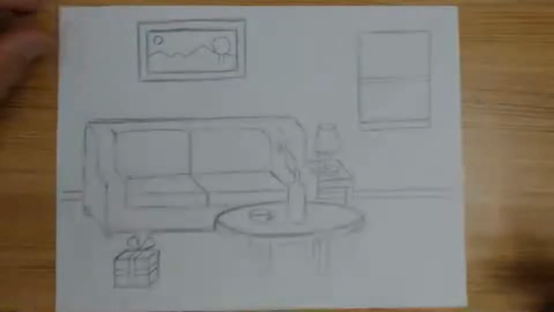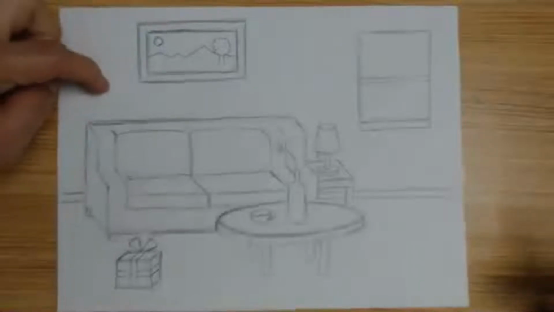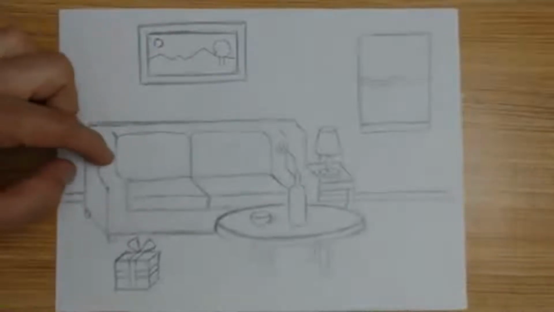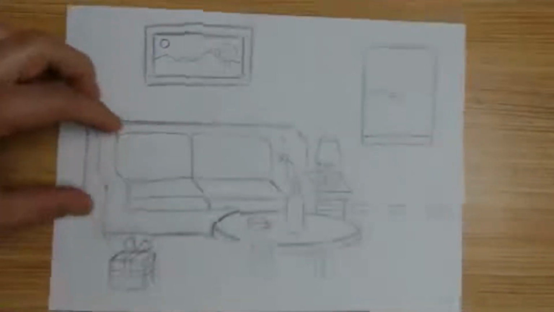Very, very extremely lightly the wall. This is the wall behind. And I want to also shade the sofa. Okay.